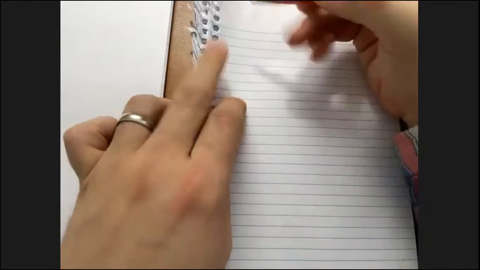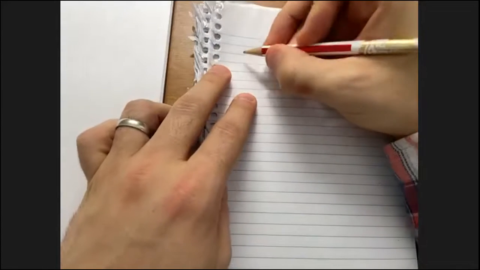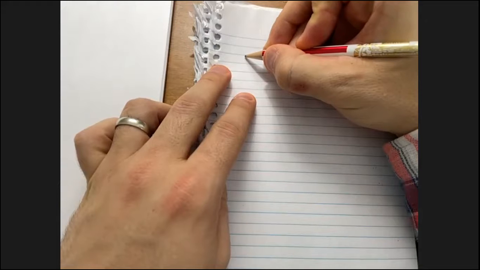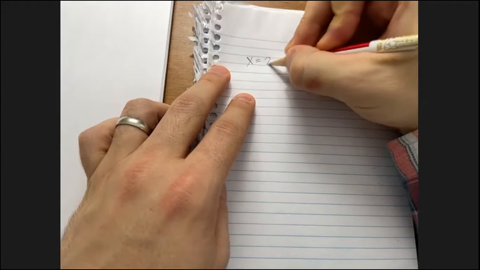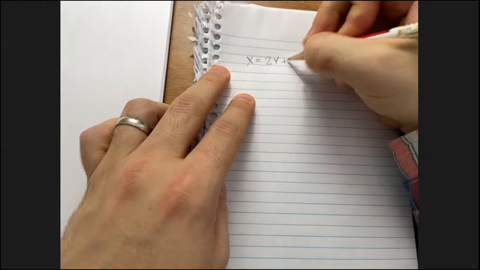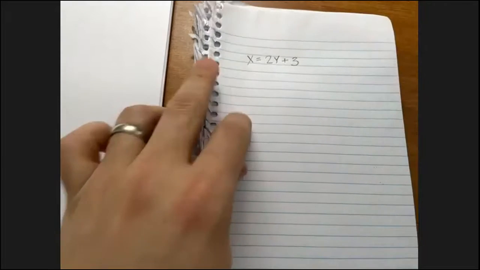Let me give you an example of an equation, let's say it's x equals 2y plus 3. Here's an equation with two variables. If I asked you to solve this, you're wondering, what does that even mean to solve this? It's already solved, isn't it? I found an expression for x.